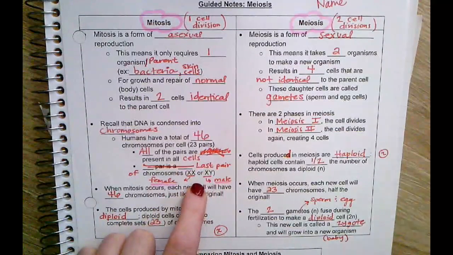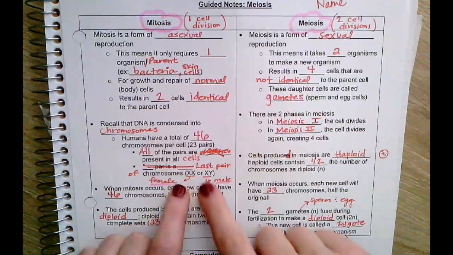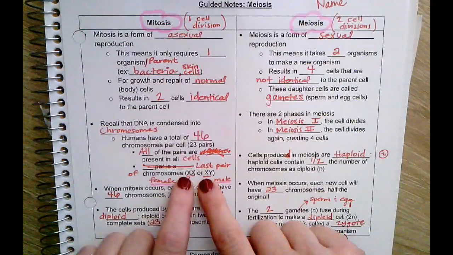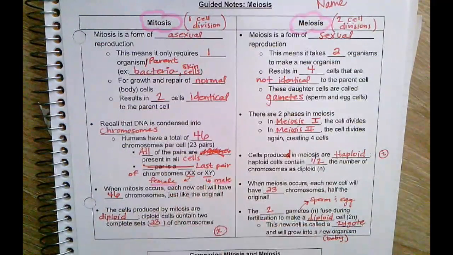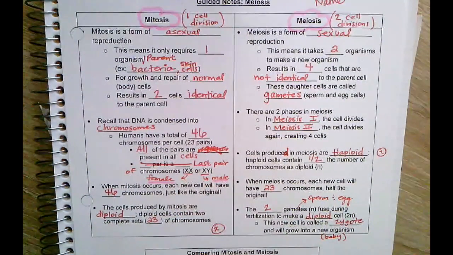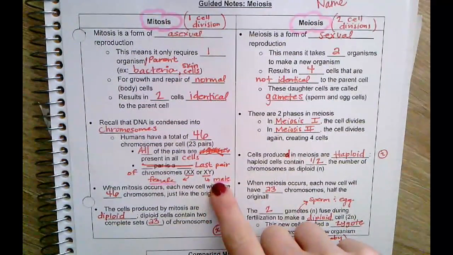So just a little refresher on this real quick. Every single egg has an X. So the first X is given by the egg no matter what. What determines the sex of a baby depends on whether the sperm is an X sperm or a Y sperm, since there are two types of sperm. So if an X sperm fertilizes an X egg, you get a female. If a Y sperm fertilizes the egg, then you get a male offspring.